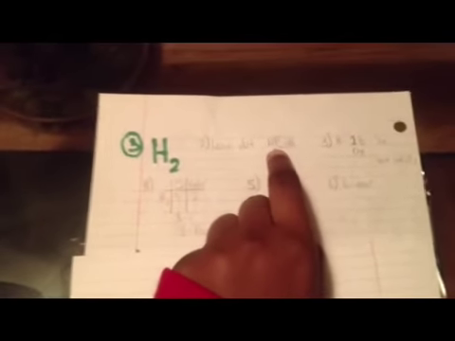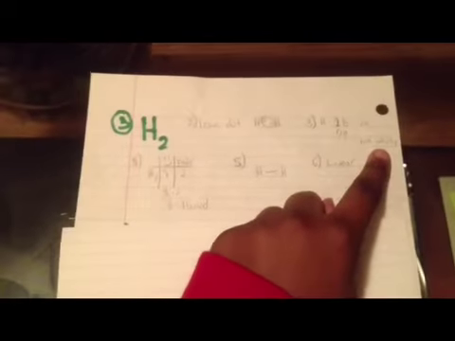So H2. The Lewis-Dot structure, you see that each H has 1 electron. They need 2 to make an H happy, so them together make each other happy. You see that H has 1 bond, therefore 2 electrons, 0 pairs, so no electrons. Therefore, that does not satisfy the rule of 8.